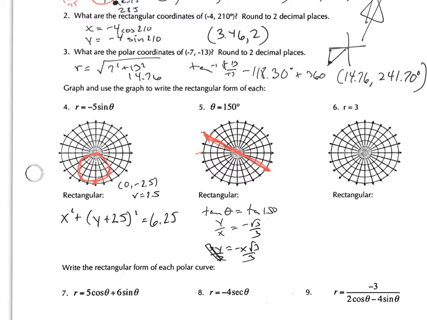For r equals 3, we're going to go out to the third circle. And of course, that means every single angle. So it is the circle right on top of that third radius, or that third arc all the way out. And then our center, of course, is 0, 0. X squared plus y squared, and if the radius is 3, then this equals 9. Now on the quiz, there is one problem like those two. You will not see that r equals 3 on there.